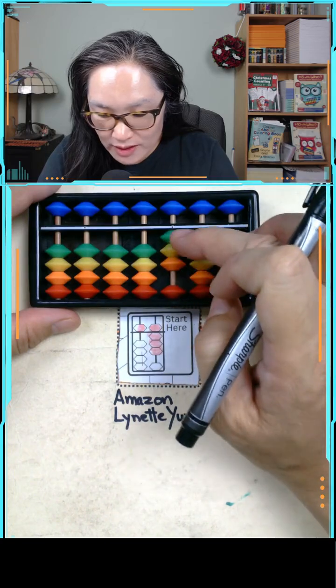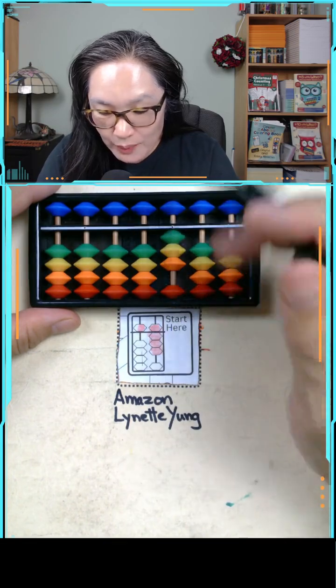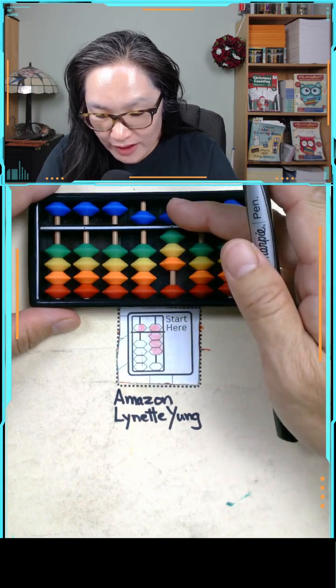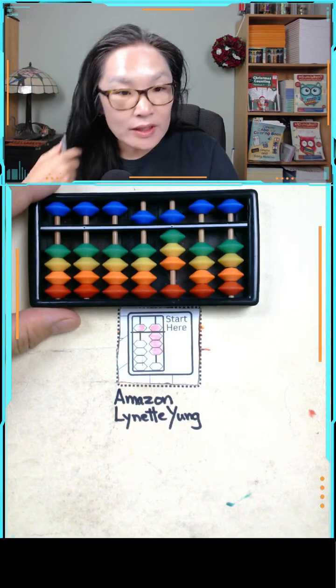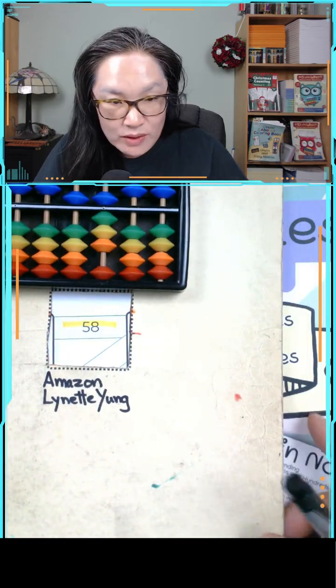So we have that one, right? 1, 1, 1. So this is 3 ones. So this is 3. The top bead has a value of 5. So when we add the 5 here, this is now 8. 5 plus 3 is 8, and then this is 5. So our final answer is 58. That's what 58 looks like.